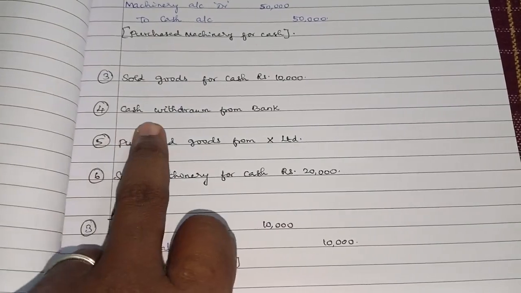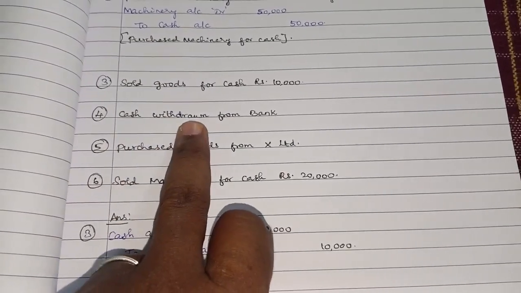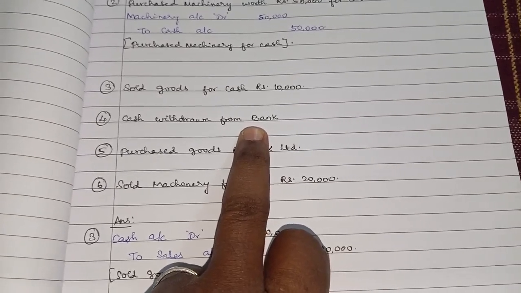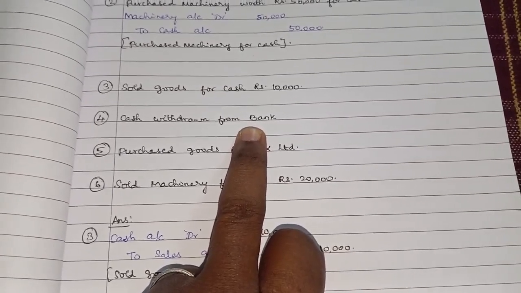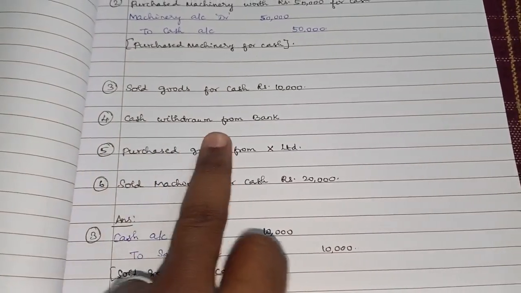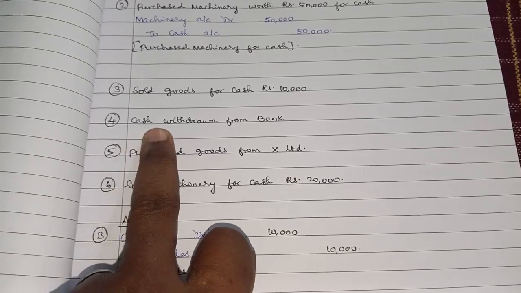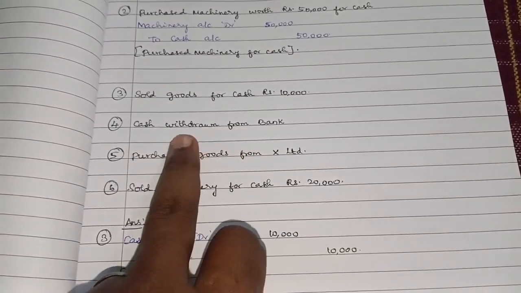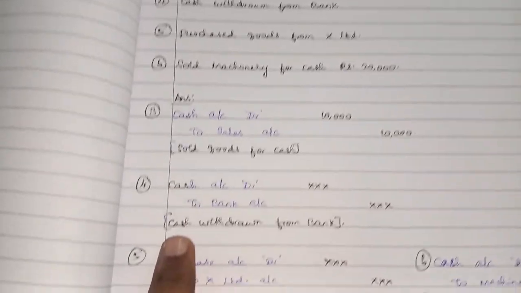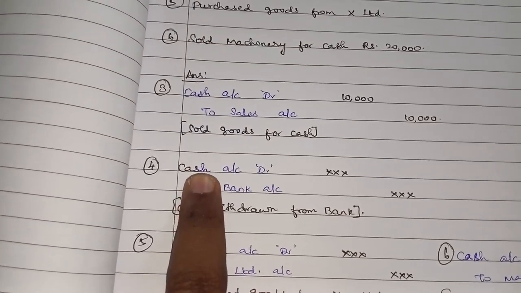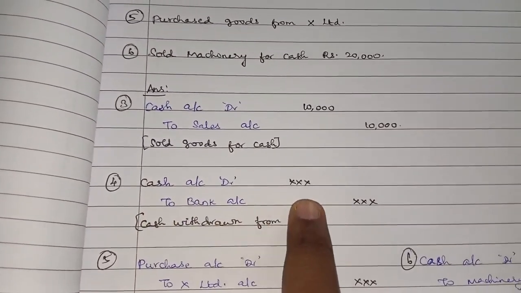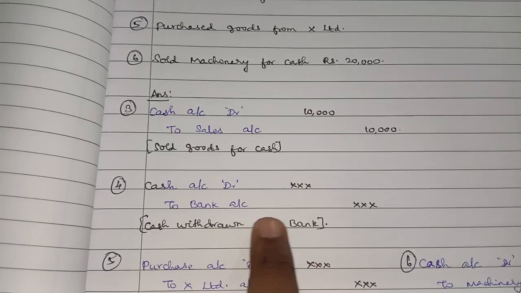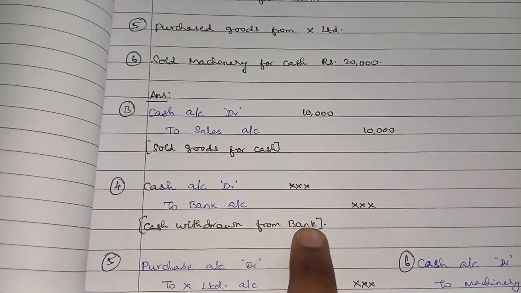And transaction number 4 is cash withdrawn from bank. In this also, who is receiving? You have withdrawn cash from bank, so you are receiving cash. So cash account debit to bank account, right? Cash account debit to bank account. Narration: cash withdrawn from bank.